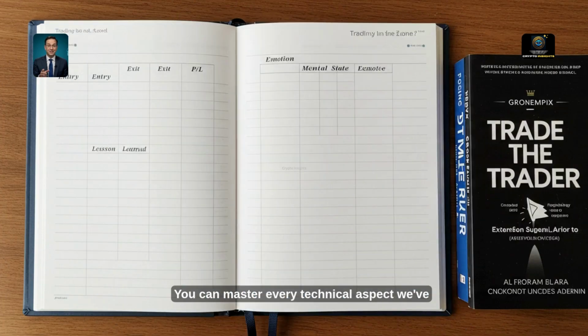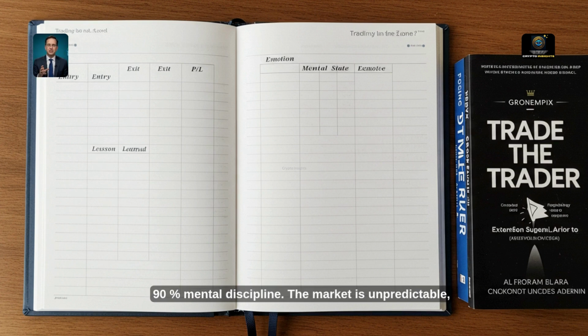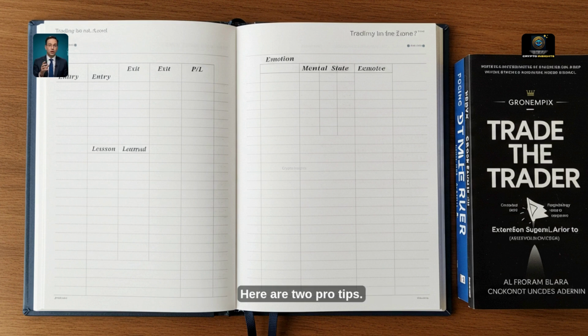You can master every technical aspect we've discussed, but without the right psychology, you will still fail. Trading is 10% technical analysis and 90% mental discipline. The market is unpredictable, and losses are inevitable. The key is to manage your reactions. Here are 2 pro tips. First, keep an emotional journal. Alongside your trade log, note how you felt. Were you anxious, greedy, revengeful? You'll start to see patterns linking your emotional state to your poor decisions.